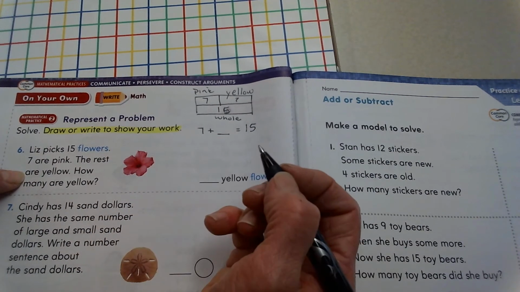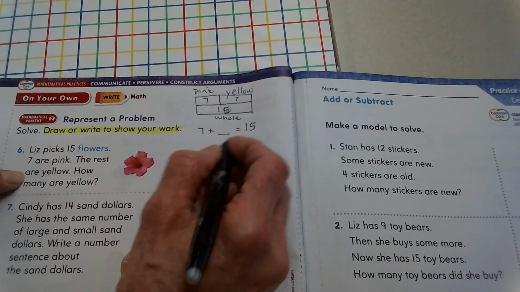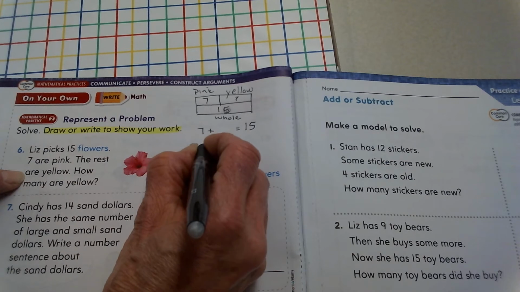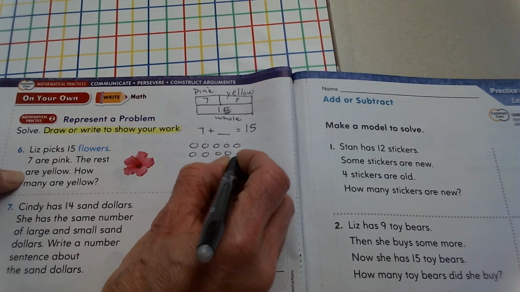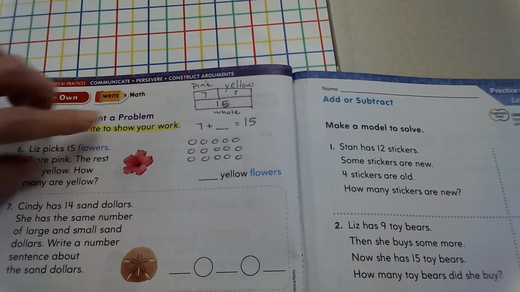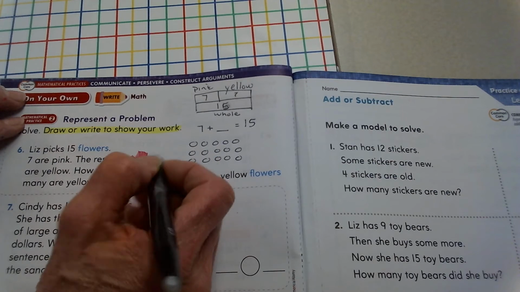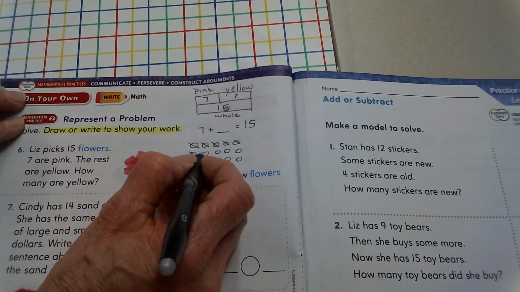If I wanted to draw counters here, I could say altogether I need 15. 1, 2, 3, 4, 5, 6, 7, 8, 9, 10, 11, 12, 13, 14, 15. 7 of them are pink. I'm just going to cross off the pink ones. 1, 2, 3, 4, 5, 6, 7.